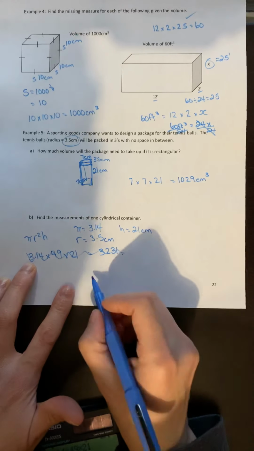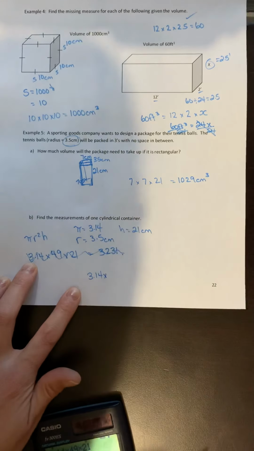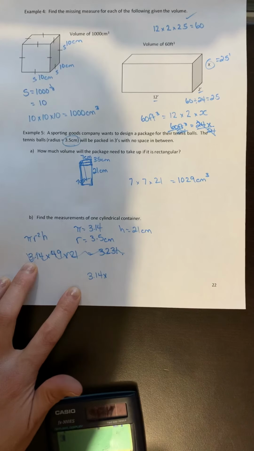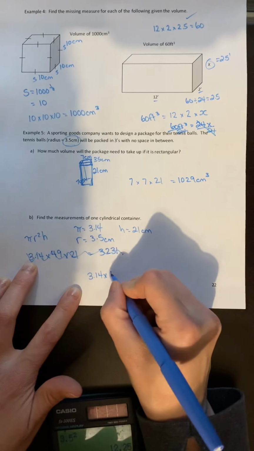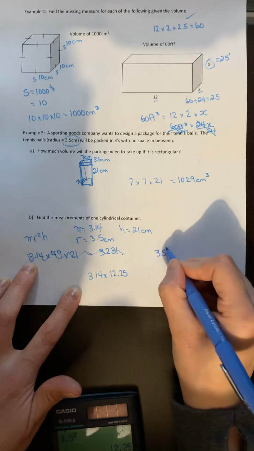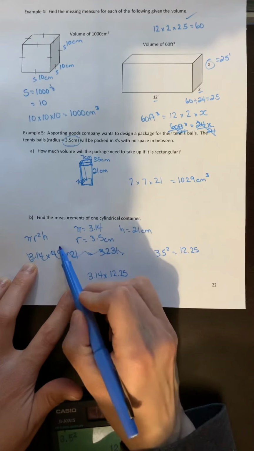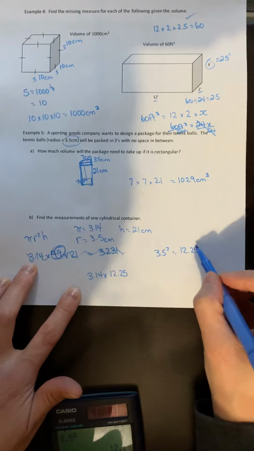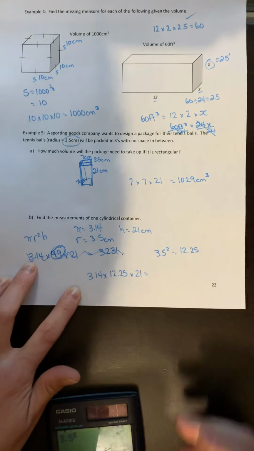Okay, my apologies. So 3.14 times 3.5 squared, which is 12.25. Okay, so 3.5 squared is equal to 12.25, which makes a huge difference. Look at the 49 versus 12.25 times 21.